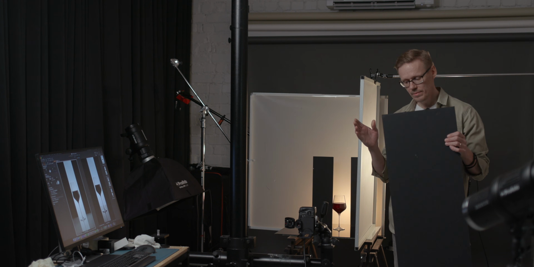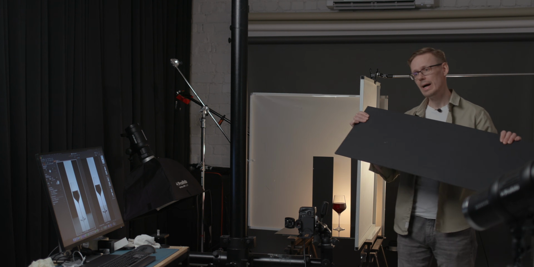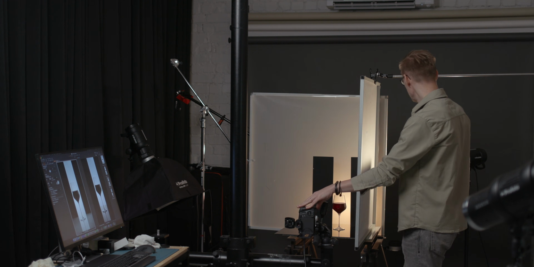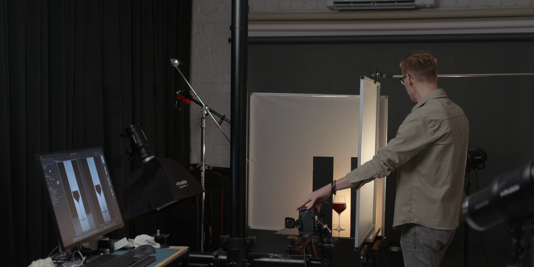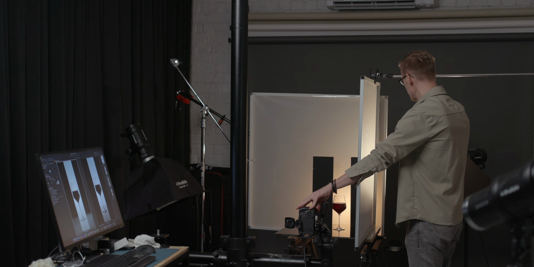For the fix, I just need this one black foam core, and I will create a slight shadow in the bottom of my diffuser. Let's see if it's somewhere in here, not too close to the diffuser, because then it might get too sharp, but let's have it right here, like that.